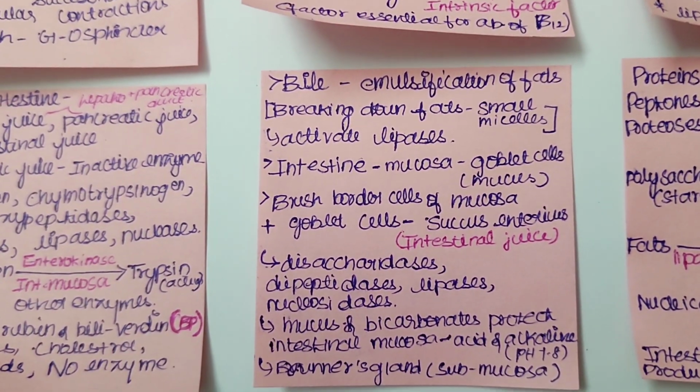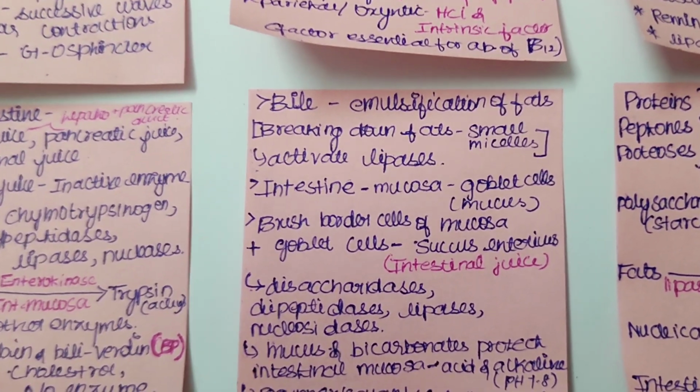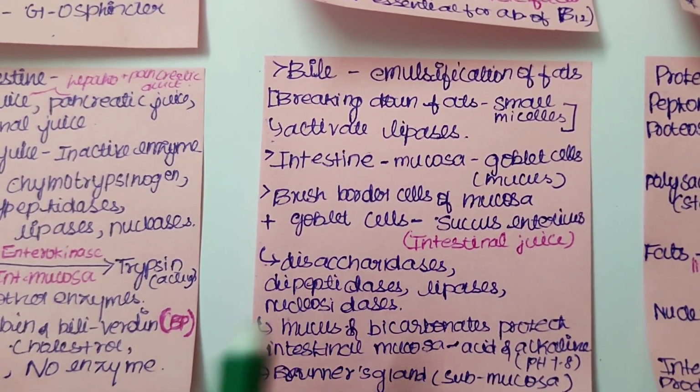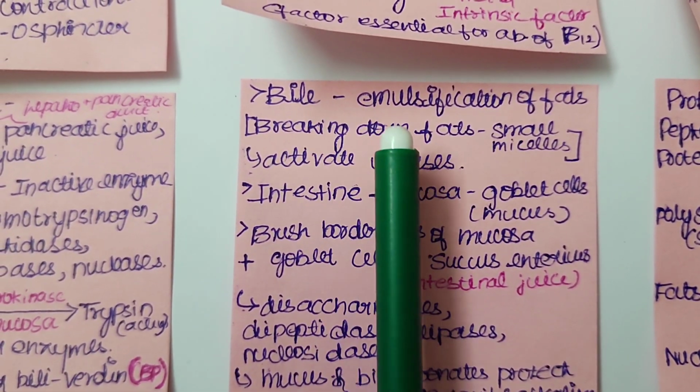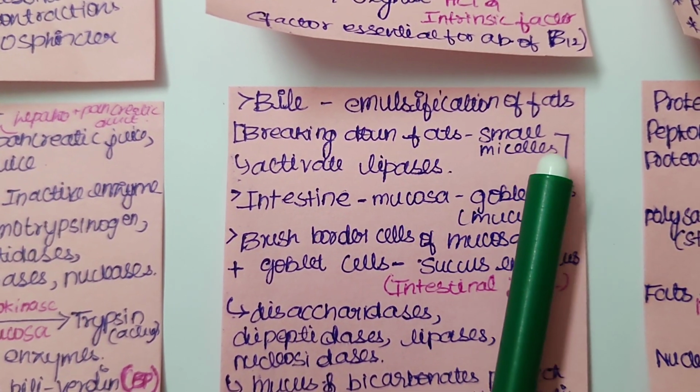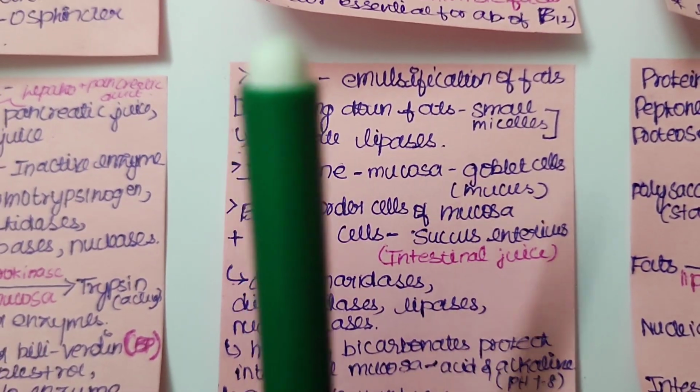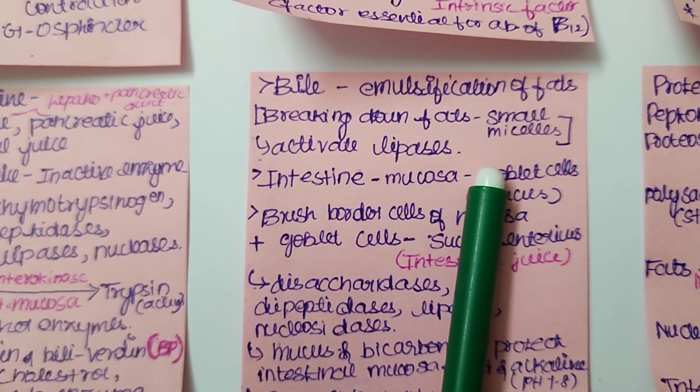We talked about carbohydrates, proteins and fats, which are the biomacromolecules and the major content of our food. So here the bile will help the fat convert into small micelles, and it is also helping in activating the lipases.